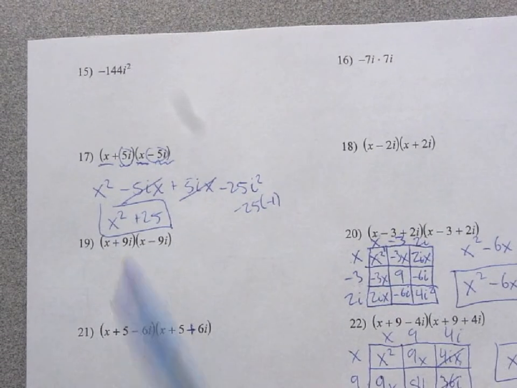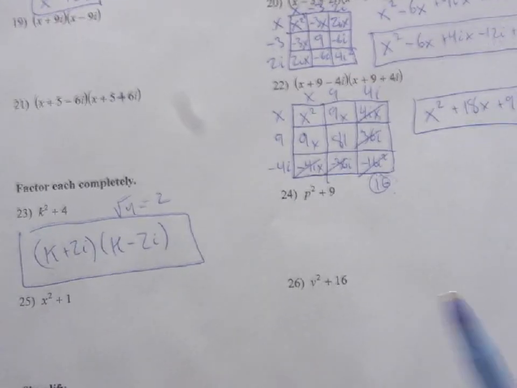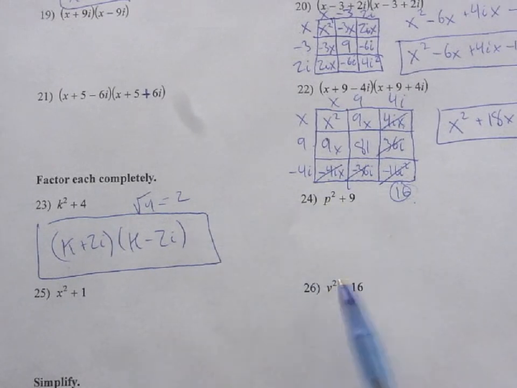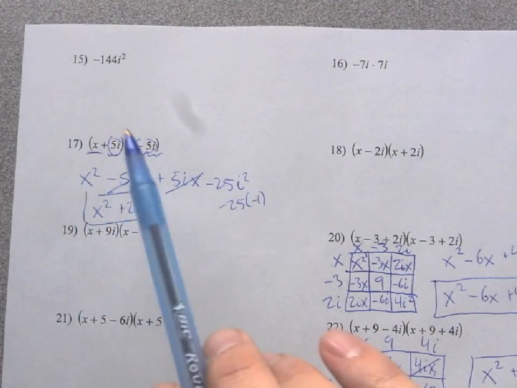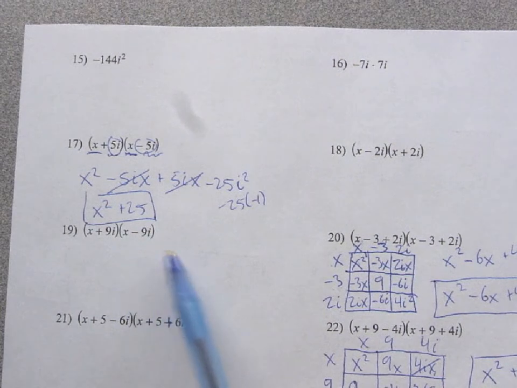Okay? We want to recognize the pattern from 17, 18, and 19, and then apply that pattern to 23, 24, 25, and 26. Recognize that these are all sums of squares, and those come from conjugate pairs that have i's in them. Okay, that's how that one works.